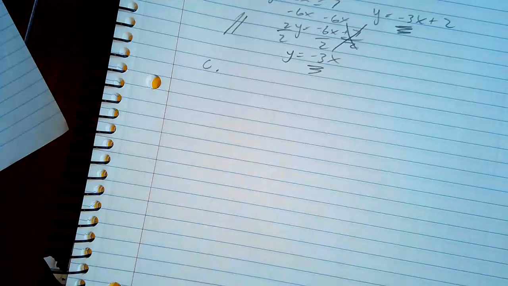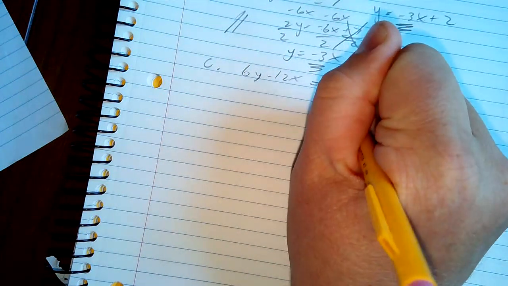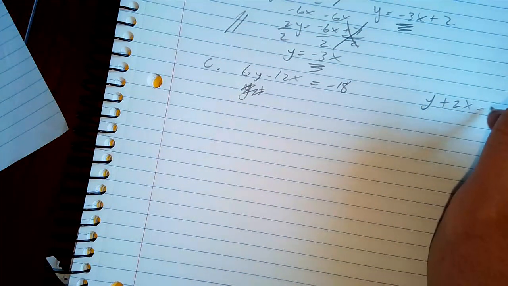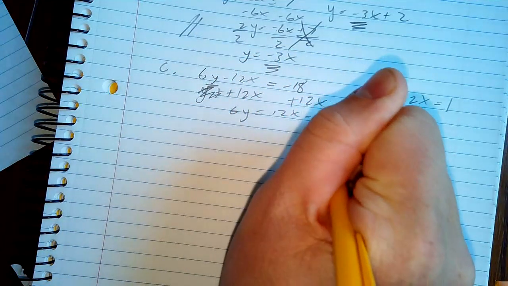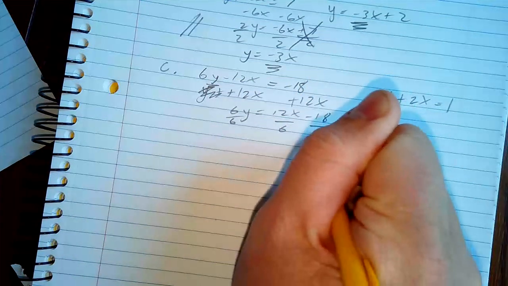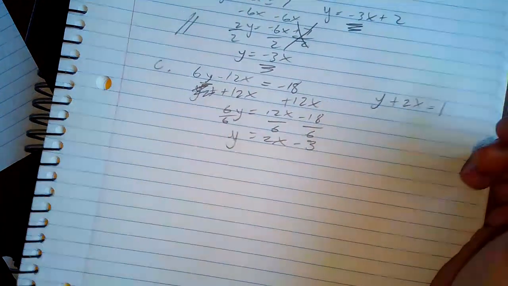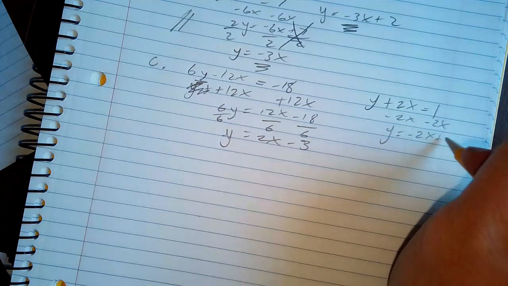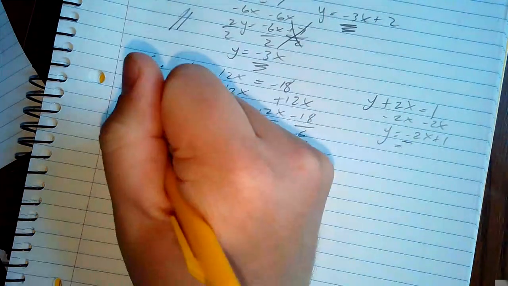And then C says 6y minus 12x equals negative 18. And y plus, I'll write it over here. Y plus 2x equals 1. All right, solve for y over here by moving our 12x over. And I get 6y is equal to 12x minus 18. Divide everything by 6. And I get y is equal to 2x minus 3. All right, now this one, we just move our 2x over. And we get y is equal to negative 2x plus 1. Are they opposites? Yes. Are they reciprocals? No. So these are neither.